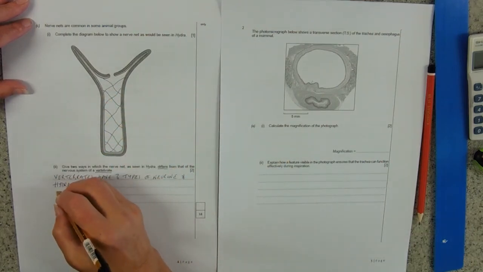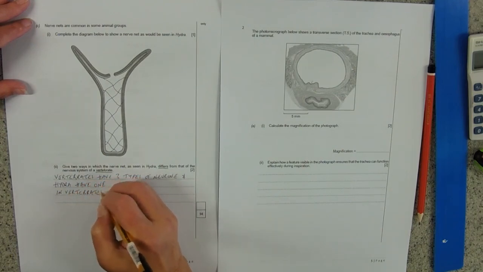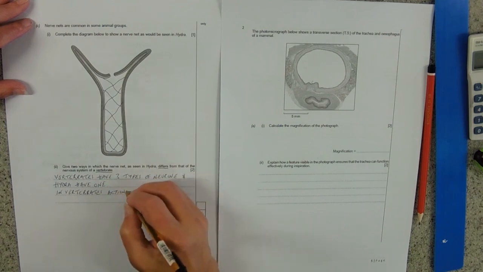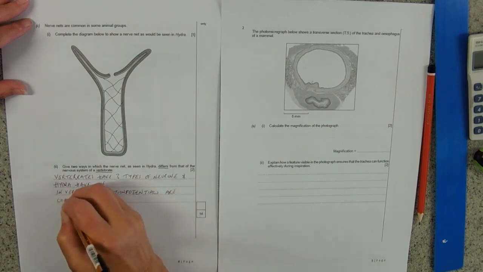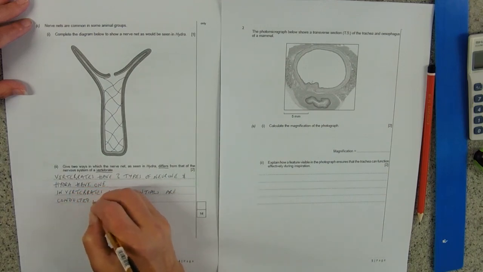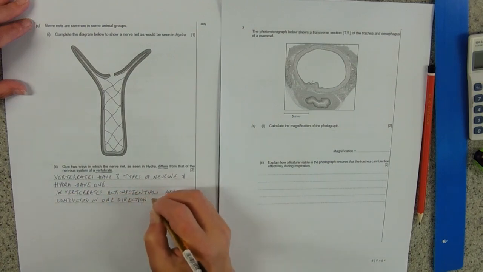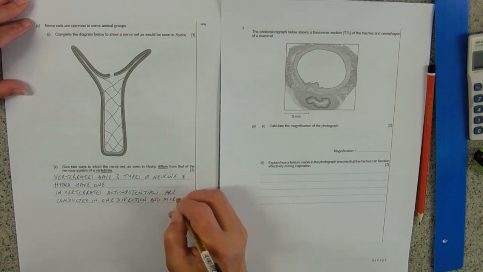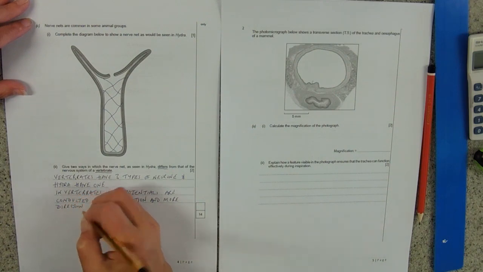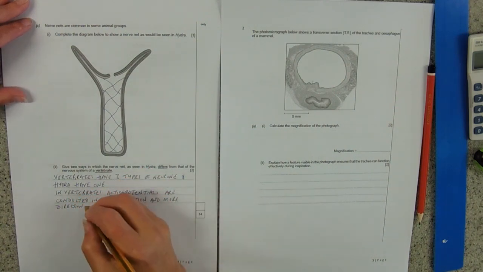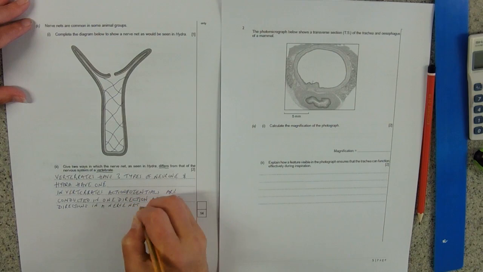So in vertebrates, action potentials are conducted in one direction, and in Hydra, more directions, or any direction, or more than one direction in a nerve net. Okay, job's a good one.